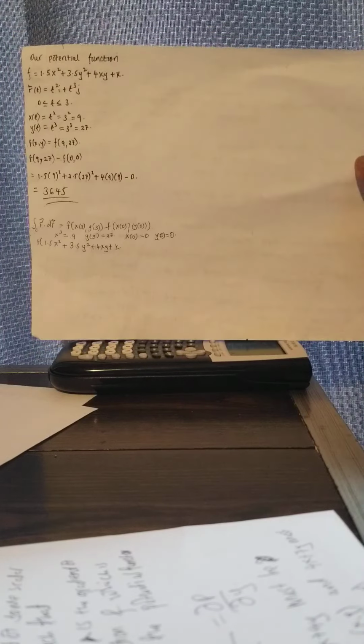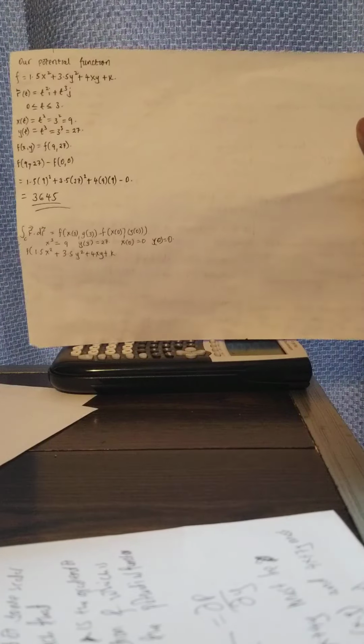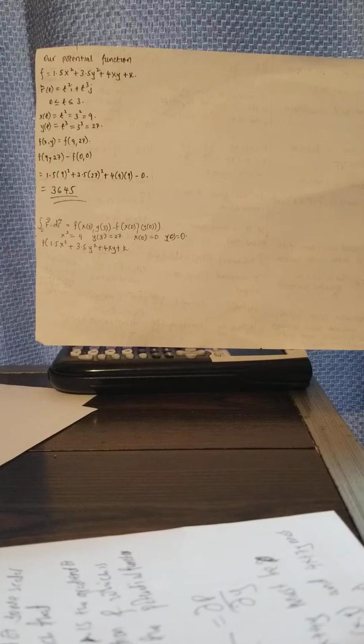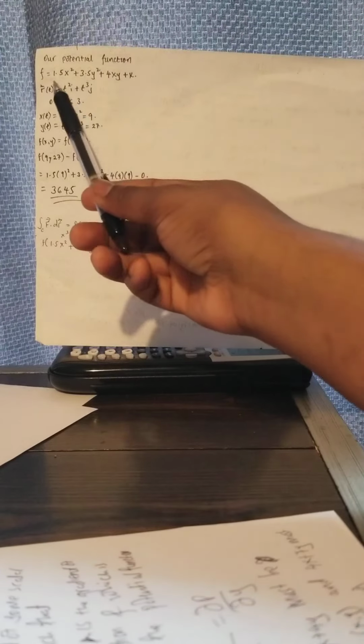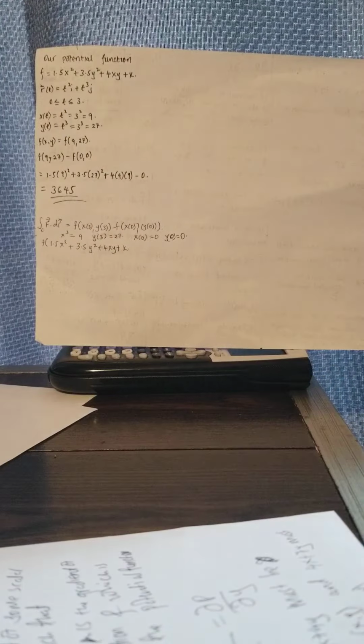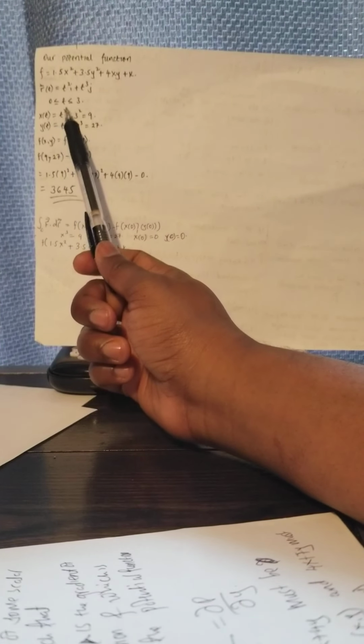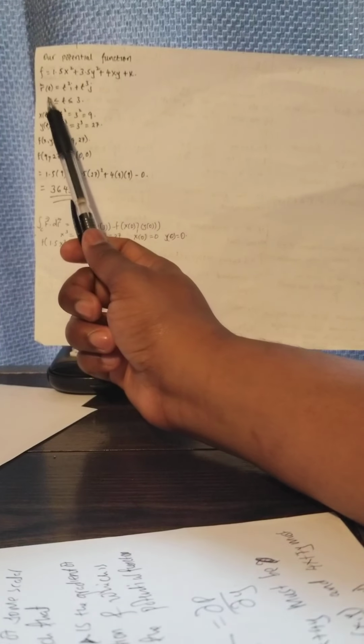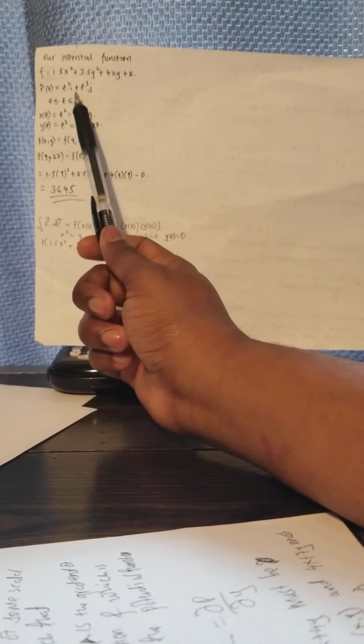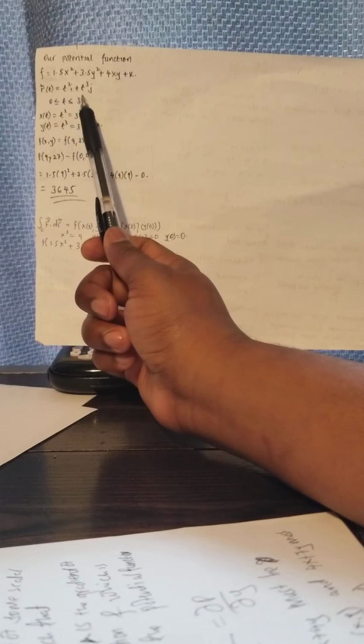So for our particular case here, we were given that r of t equals t squared i plus t cubed j, which basically means that our x of t equals t squared, and we're given the t intervals from 0 to 3.